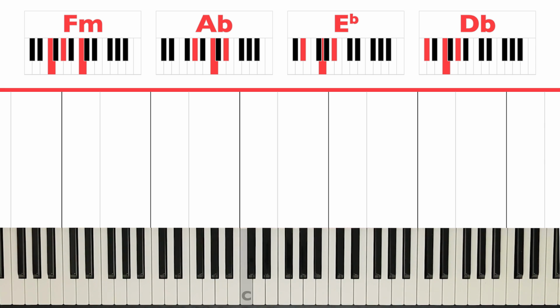We're going to be continuing on with the next lesson, which is going to be lesson 38, and in that lesson I'm going to be teaching you how you can use those chords in order to learn songs even quicker.